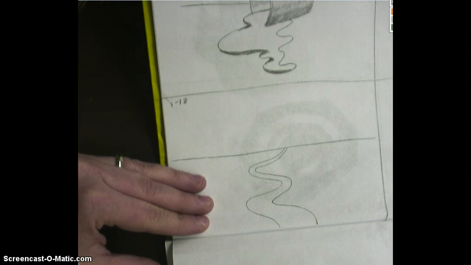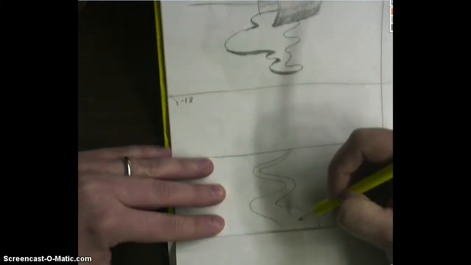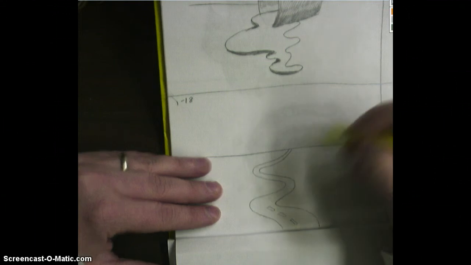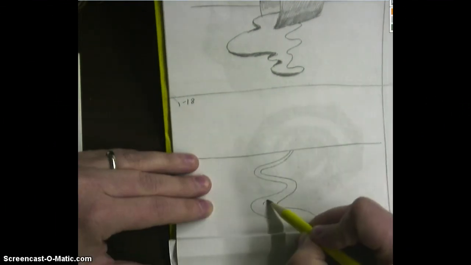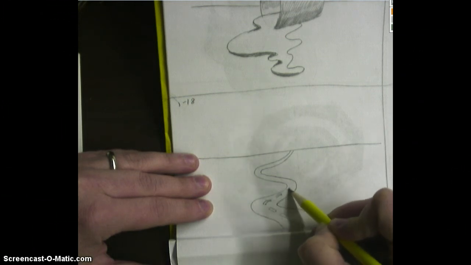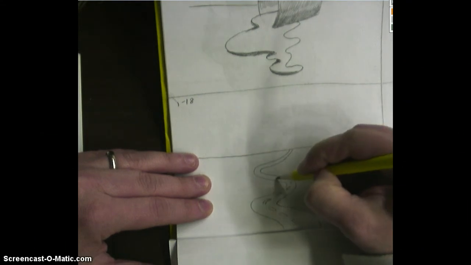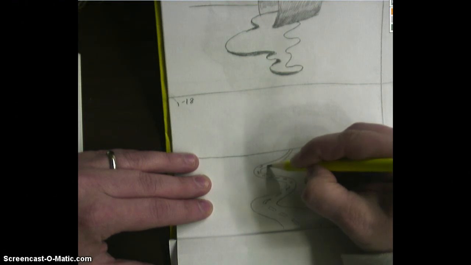Okay, so to make this look even more like a road, we're going to start putting in some of the lines. So you know, in a road you've got a center line. You've got a center line that goes down the road. Okay, so it's just broken up in the middle by these small rectangles, and the further that you go back, the smaller they're going to get until you won't even really see them anymore.